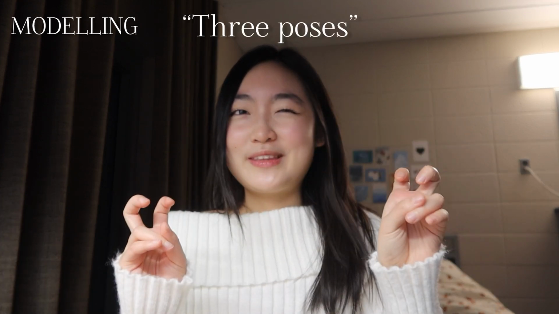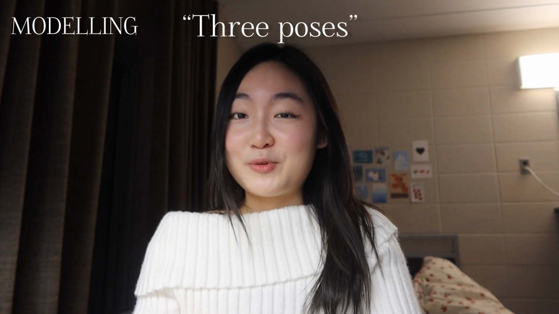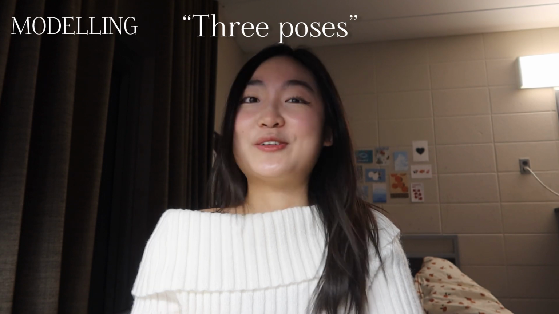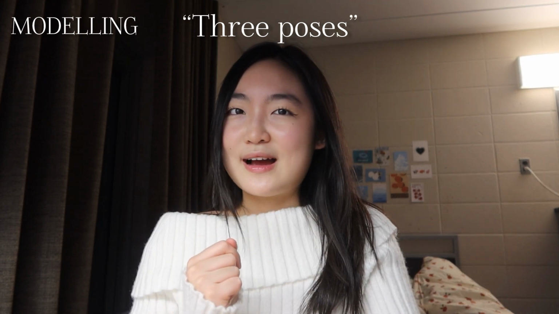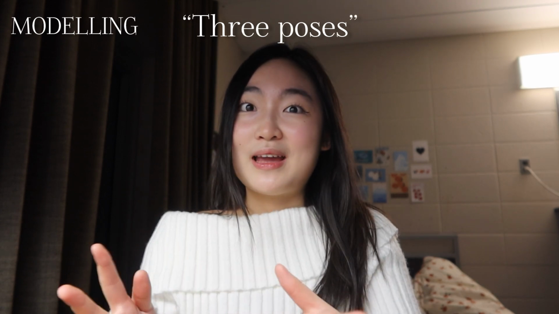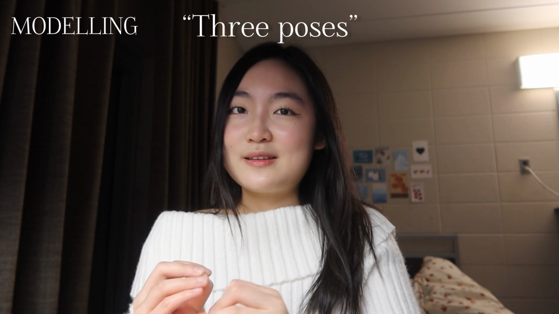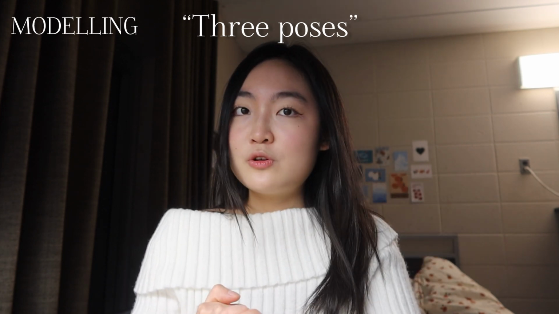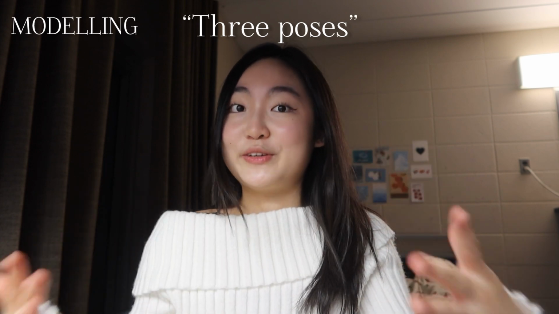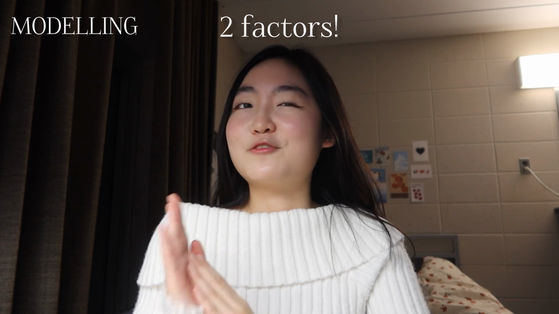Now the 3 pose thing actually originates from SM Entertainment, where one of the members that was in an SM Entertainment group was asked to literally just do 3 poses, and he got in just like that. So it's kind of like a meme, but they actually do look at what kind of poses you can show off. And when you're choosing this, you know yourself the best. So you want to choose something that is professional, but also showcases yourself really, really well. The 2 main factors that you really want here are confidence and originality.